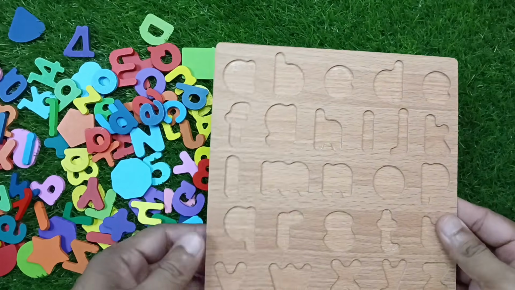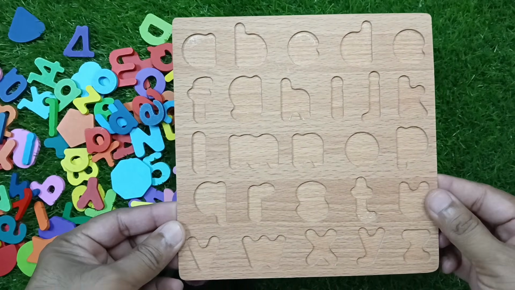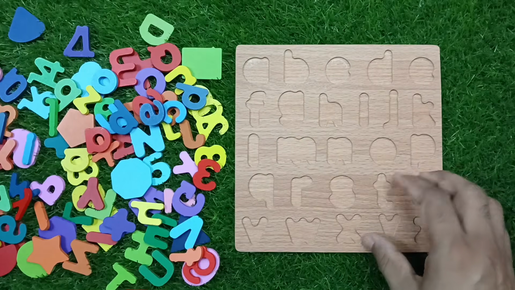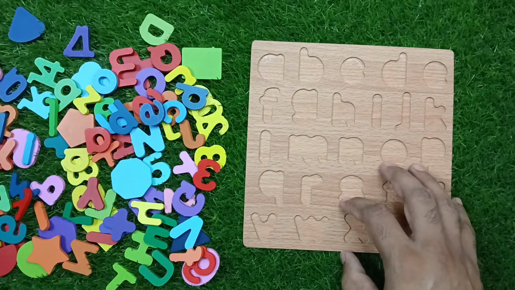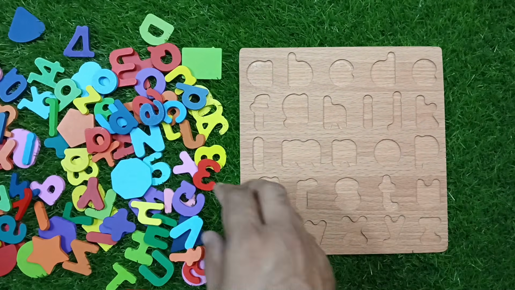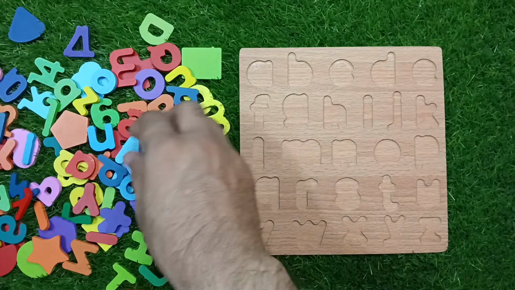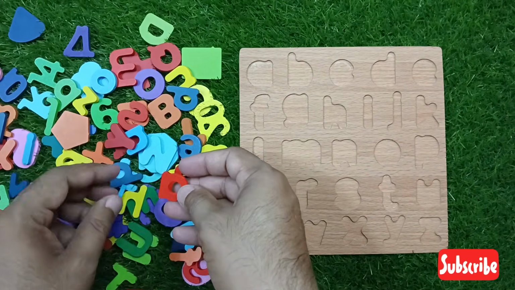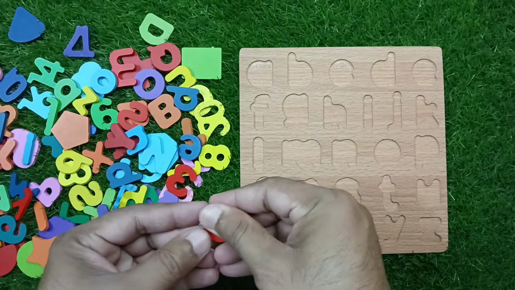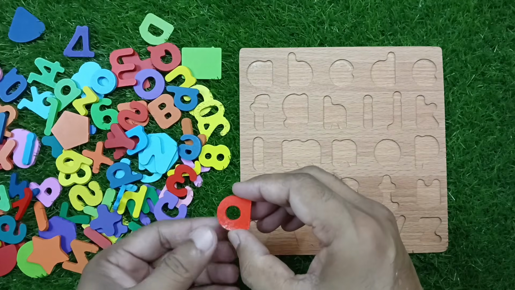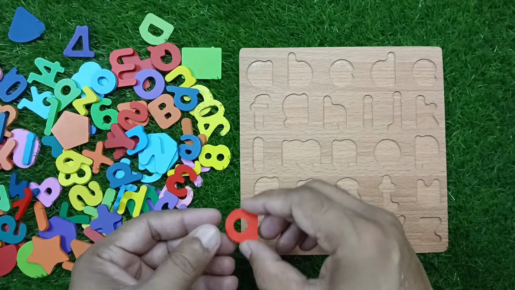Hello kids, we will solve the small letter ABC puzzle. Let's start it. Letter A. A for apple.